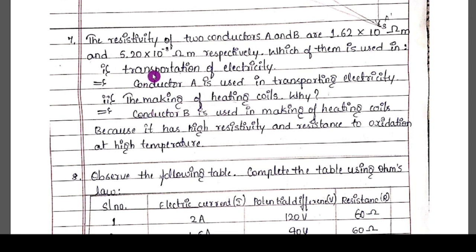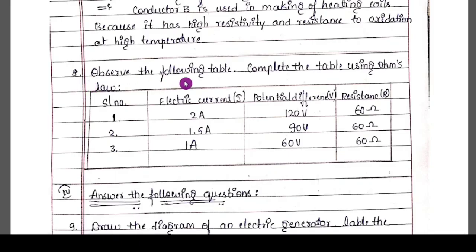For the transportation of electricity, they are going to use conductor A because it is a good conductor. If the resistivity is very low, it acts like a good conductor. So the answer is: conductor A is used in transporting electricity, and conductor B is used in making the heating coil, because it has high resistivity and resistance to oxidation at high temperature.